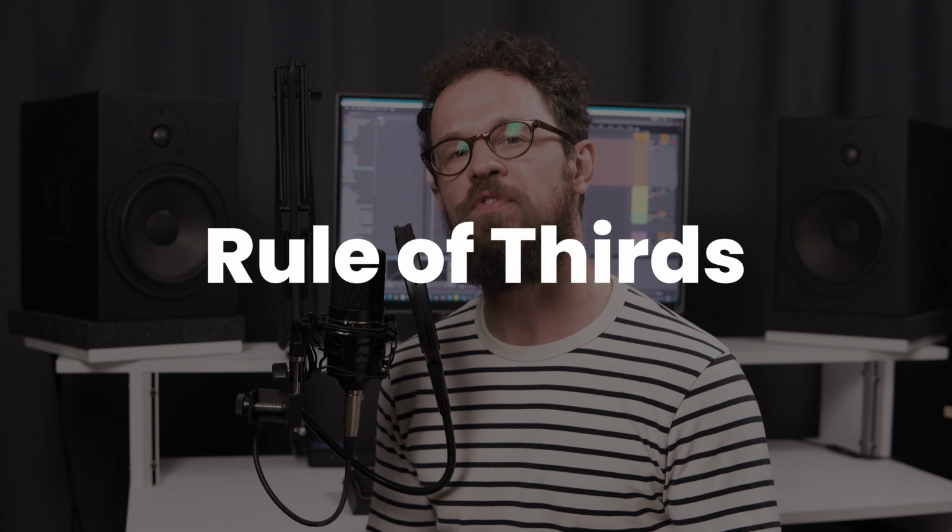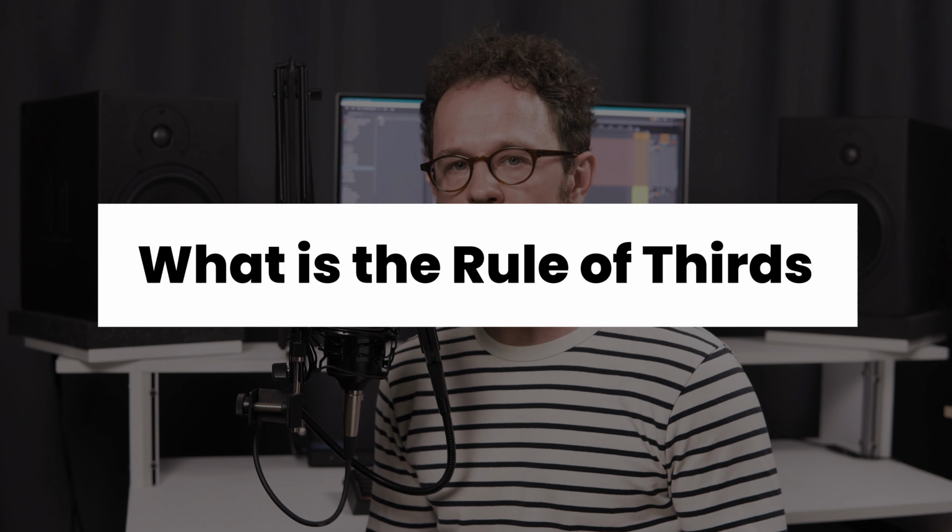One of the main compositional rules is the rule of thirds. Following this important rule makes the picture visually attractive, harmonious, and pleasing to the eye. Let's dive into it. What is the rule of thirds?